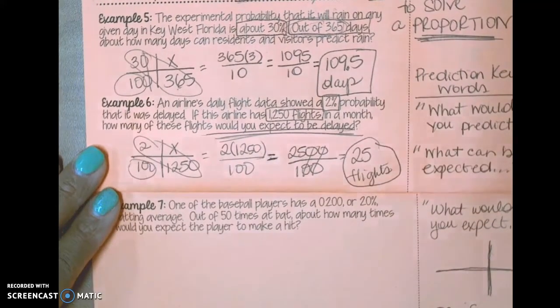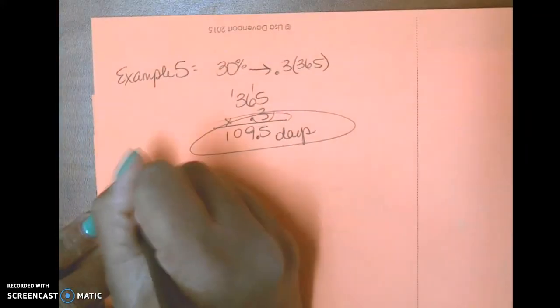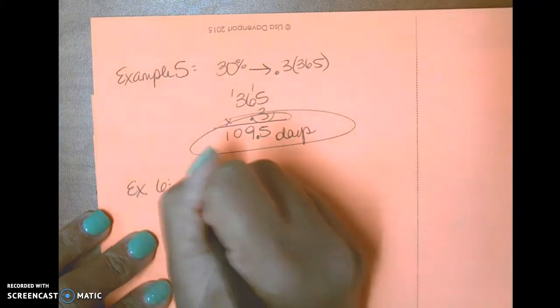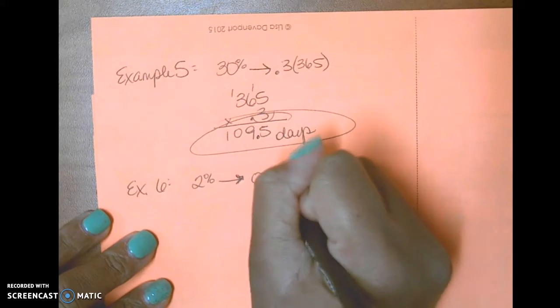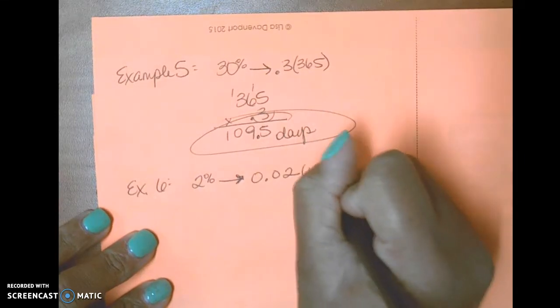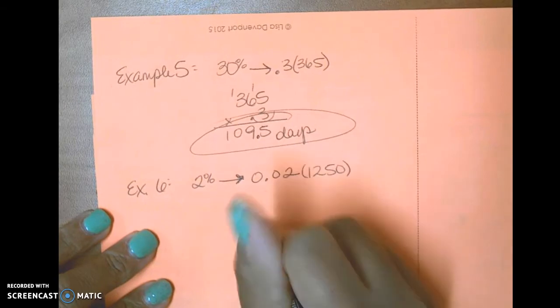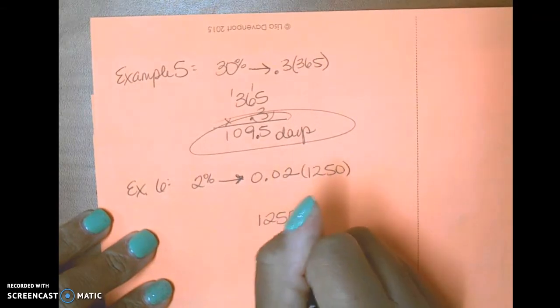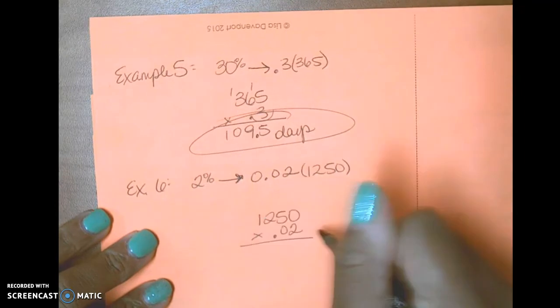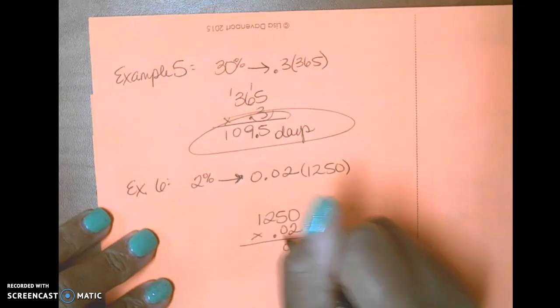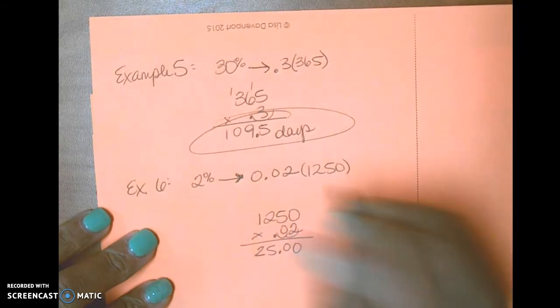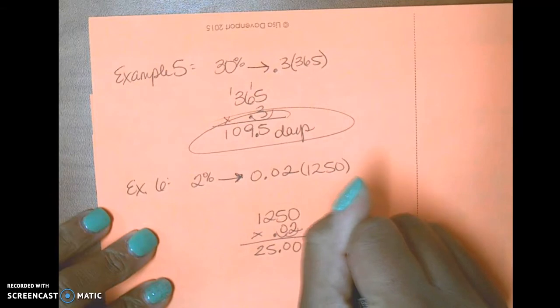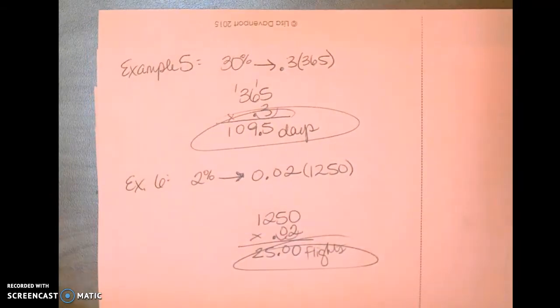The other way to have done that is convert 2% to a decimal and then multiply by 1,250. Example 6, 2% to a decimal is 0.02 times 1,250. Move the decimal two places to the left. 25 flights. Okay.